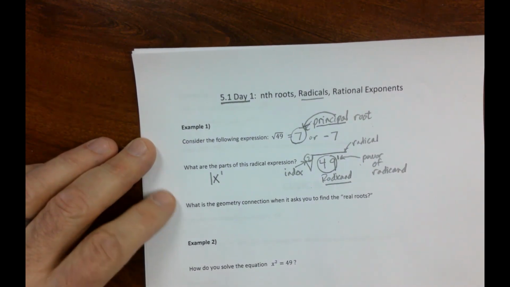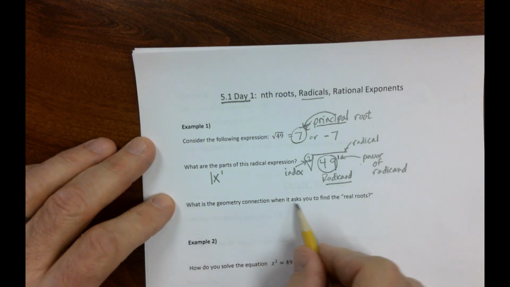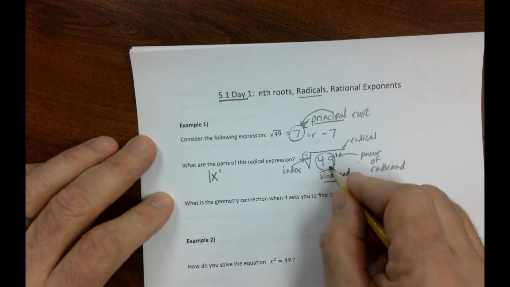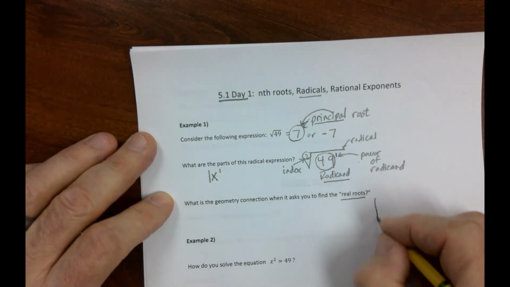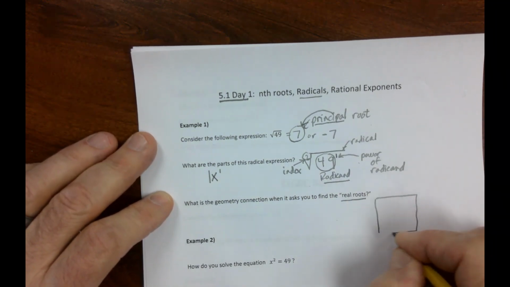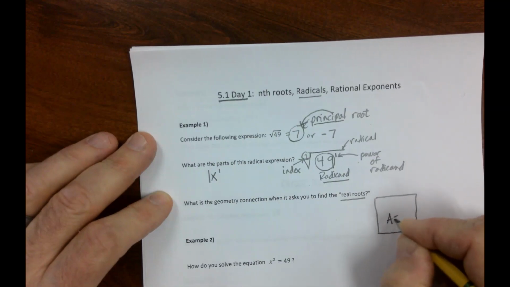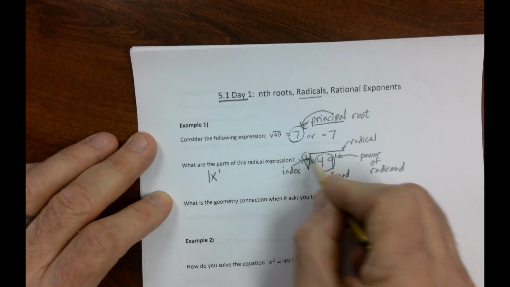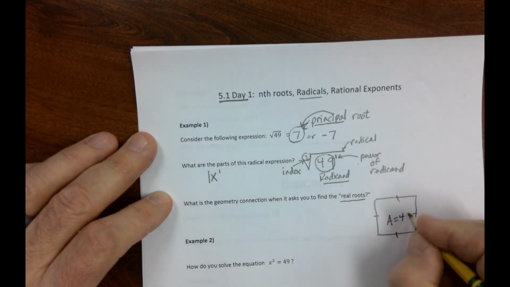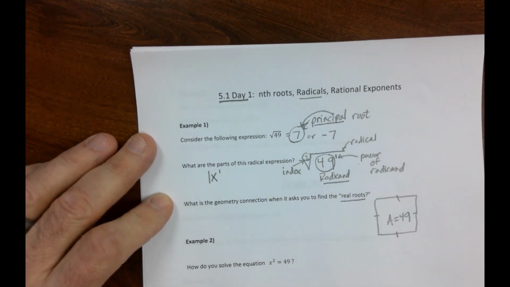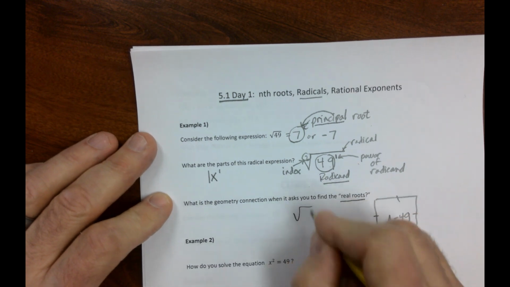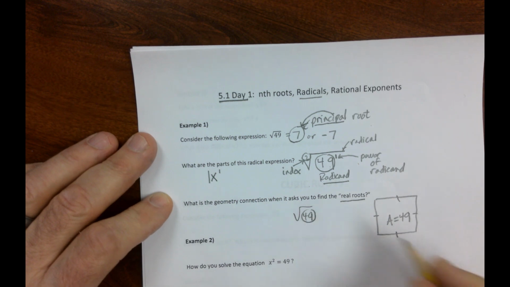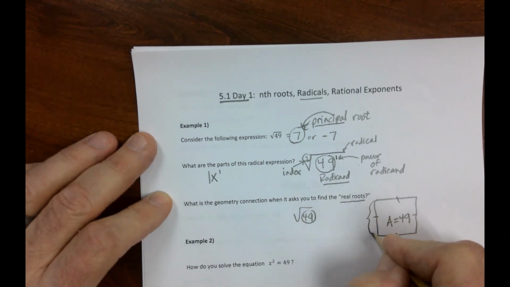And it says, what is the geometry connection when it asks you to find the real roots? Well, this problem is actually a geometry problem telling you that the area of this square, so all the sides are the same, hence square root, is 49. When you see the square root of 49, it's telling you, hey, you've got a square with area 49. What is one of its sides?